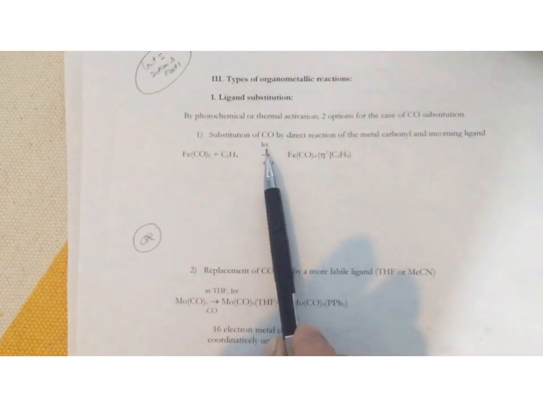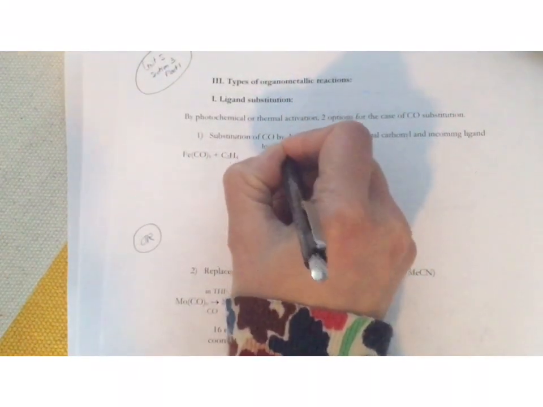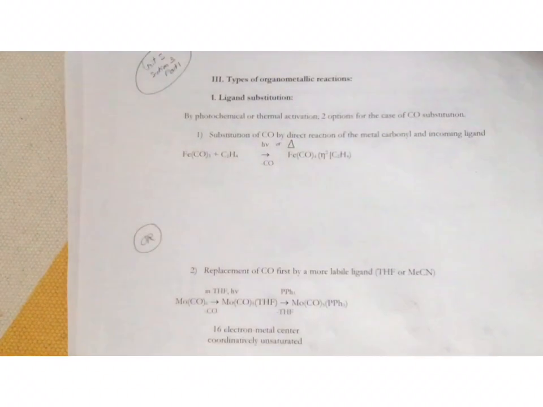In order for us to know that we have either photochemical or thermal activation, we either have the little h nu here that says we have an input of energy through light, or sometimes you would see a little triangle that means that we have a heat input in the reaction. There are two different ways that we can substitute a ligand, and most of the time the ligand that is being substituted is carbonyl, because it's the main type of ligand in organometallic complexes.